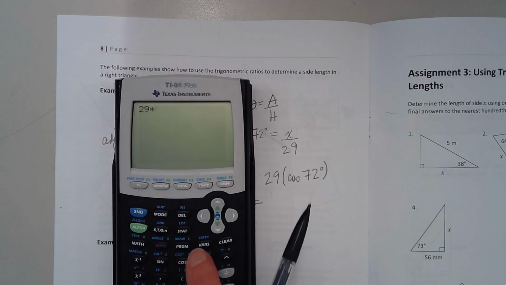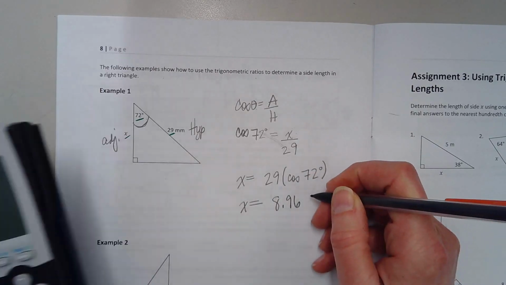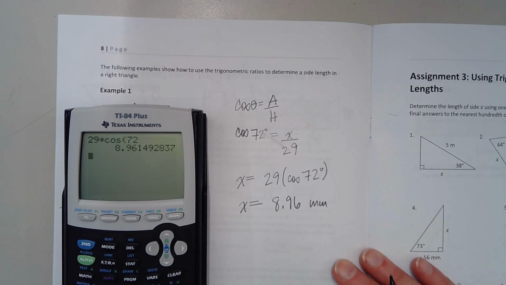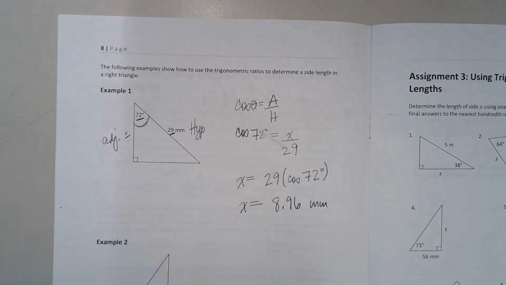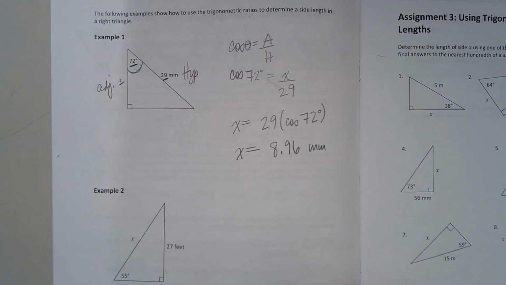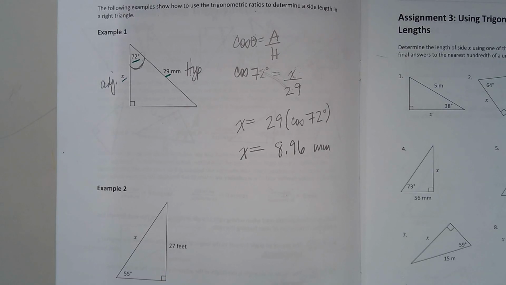Okay, so now: 29 times cos 72 equals 8.96 millimeters. Okay? Are we good? Janice, are you okay? Theta represents an angle. And you can close the bracket.